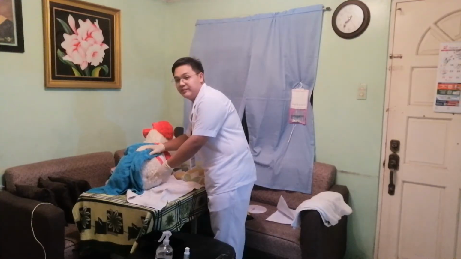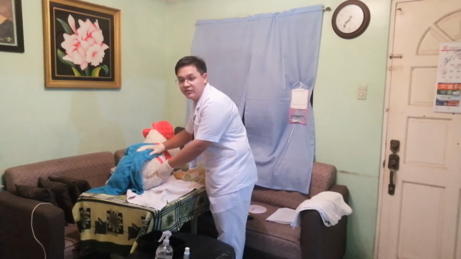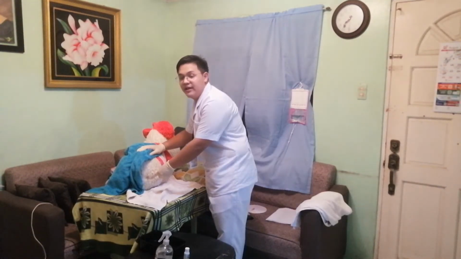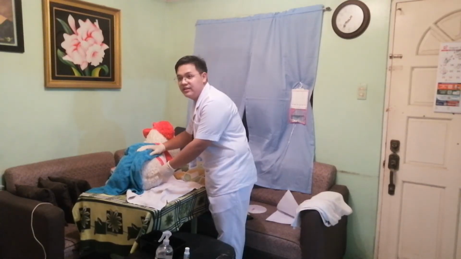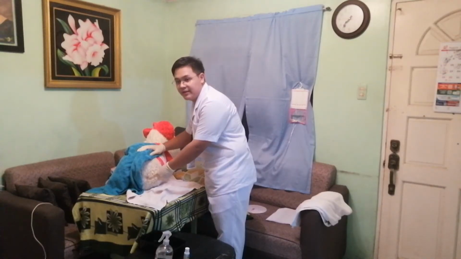Also, we need to remember never to force the tube nor the solution to enter the patient. And also, if instilling persists or does not permit, we will need to withdraw the tube freely and we will do the procedure again.